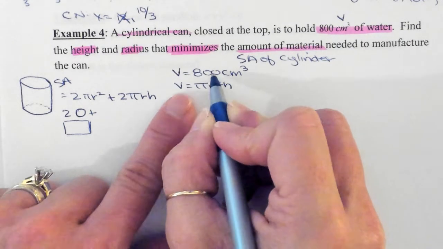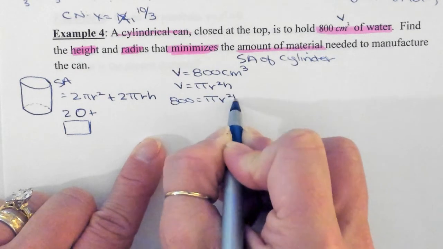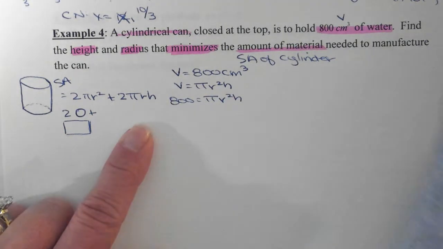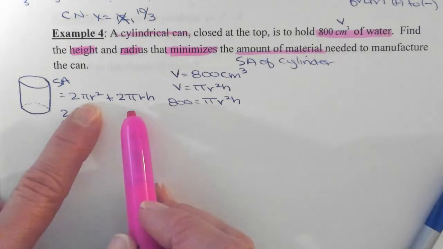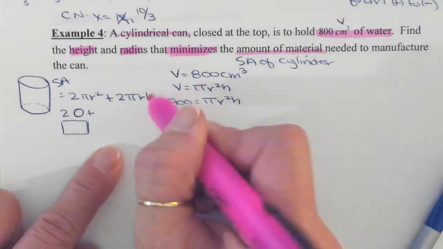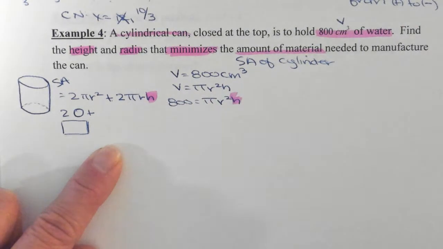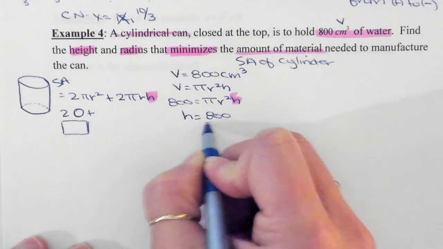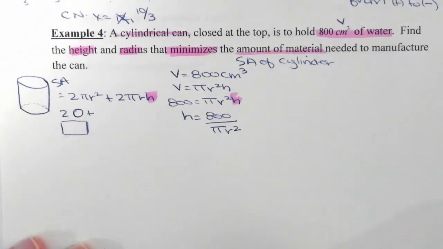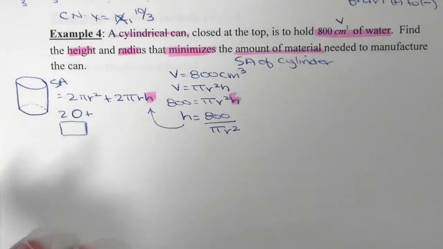Right? So we know the volume. This is 800 is equal to pi r squared h. What do I want to get rid of over here? I have 2 r's right here. Like, not 2, but there's 1 here and 1 here. So if I get rid of this h, I could solve for h here. Agree? So now we have h is equal to 800 over pi r squared. So now I can make a substitution. We have not even taken the derivative yet.